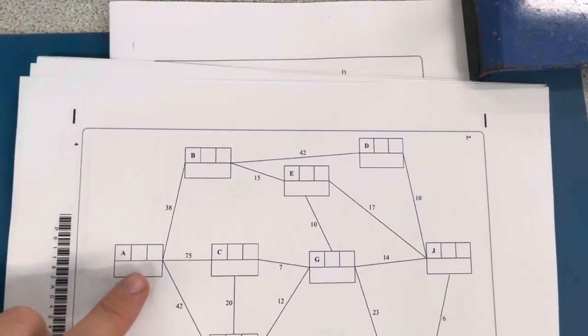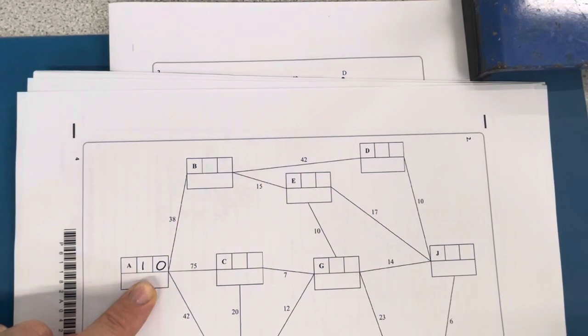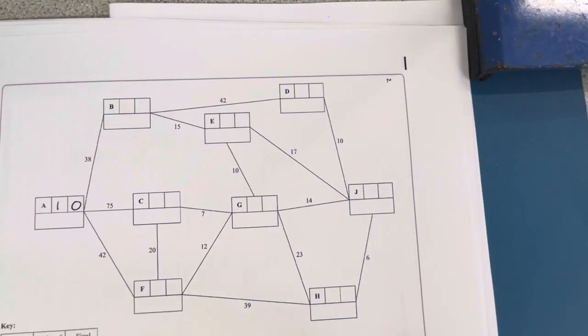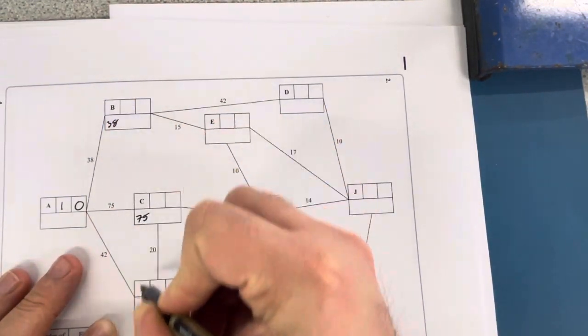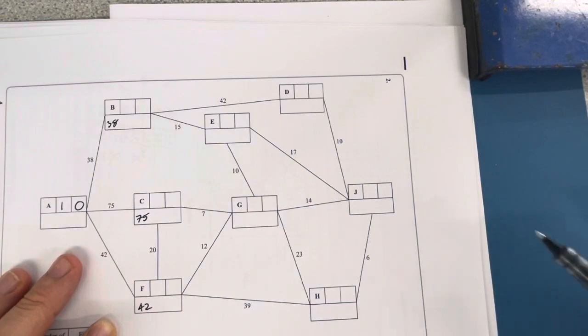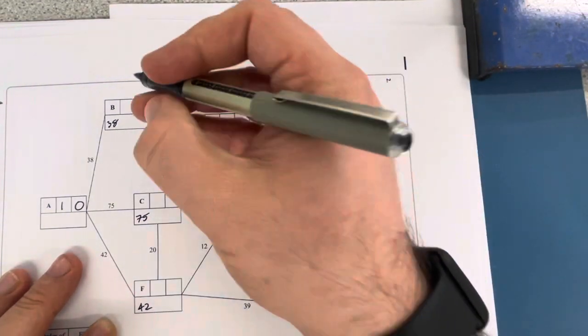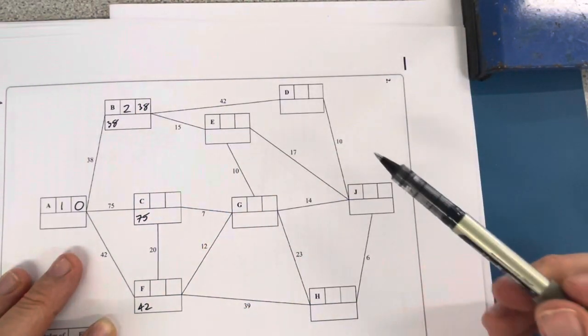So we start at A, so that's the first order of labeling, and that is a total of 0 distance from A itself. So we update the adjacent ones, so that's a distance of 38, that's a 75, that's a 42. We now choose the smallest of these, which is 38. So that gets labelled with a 2, that's 38, and we update the adjacent nodes.